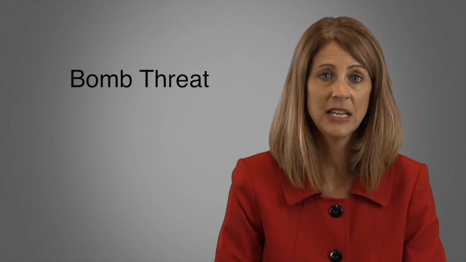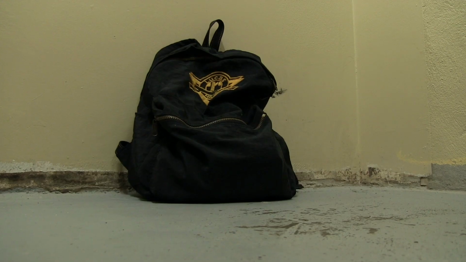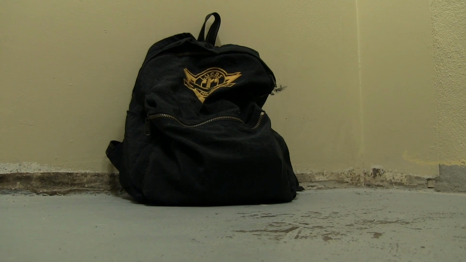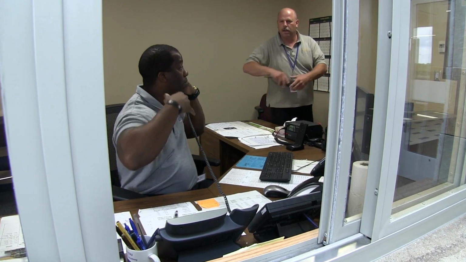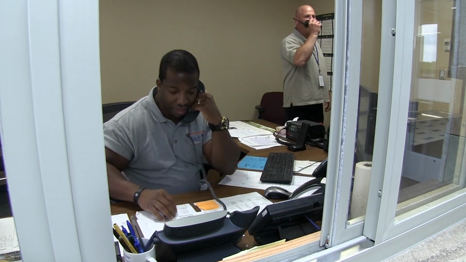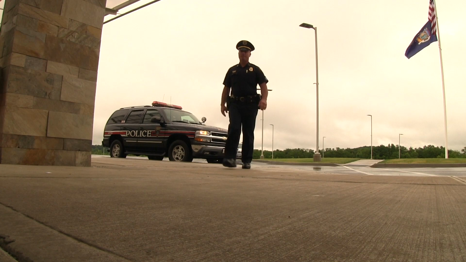The possibility of a bomb threat remains a clear danger for our schools. All school employees should be mindful of their surroundings and remain alert to suspicious packages or bags. If you notice a suspicious package or bag, immediately notify your building administrator or principal, who will initiate the appropriate emergency response. All staff and students must follow the directions of the emergency response team and any law enforcement or other authorized personnel.